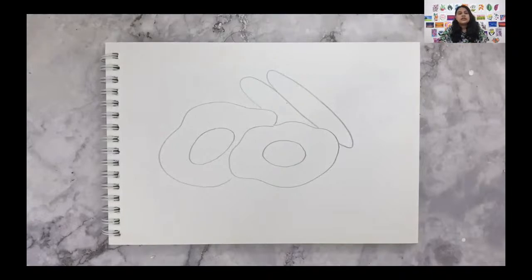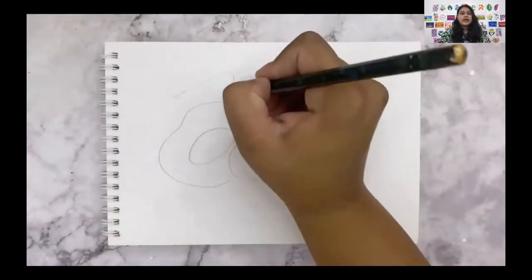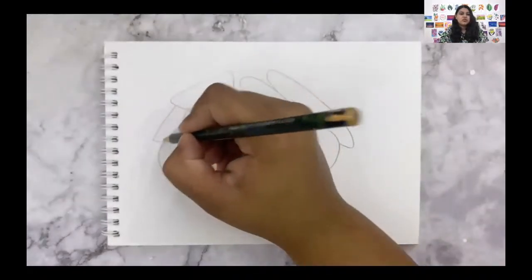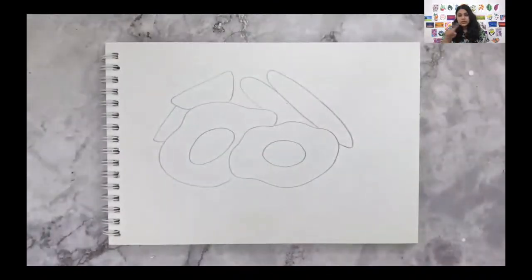Perfect. Next, I'm going to be drawing two pieces of tomatoes. So these are going to be cut pieces of tomatoes. I'm just drawing them as cut semicircles. That's what I'm drawing them as.